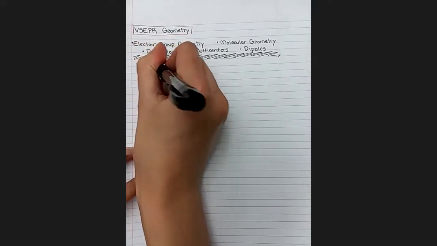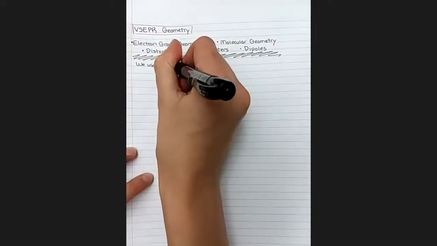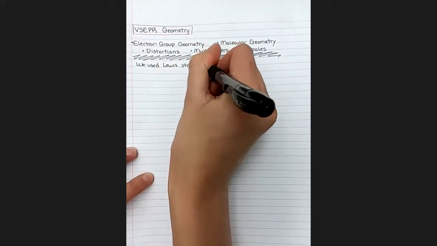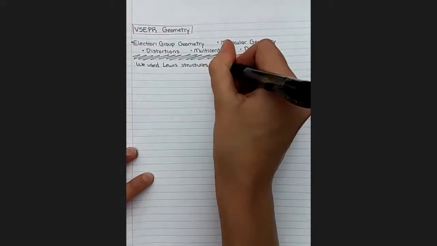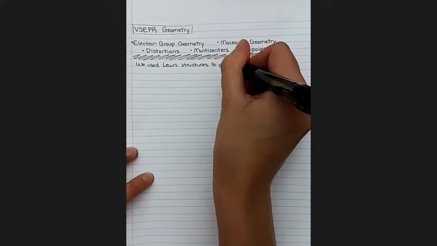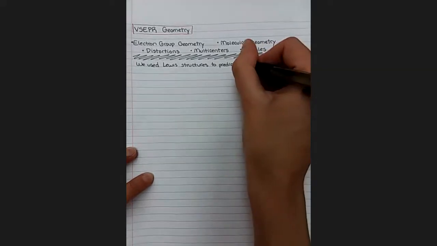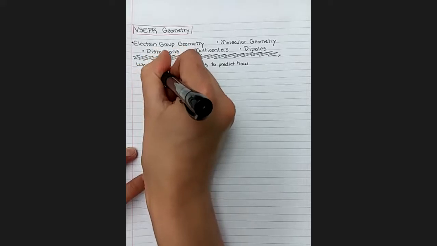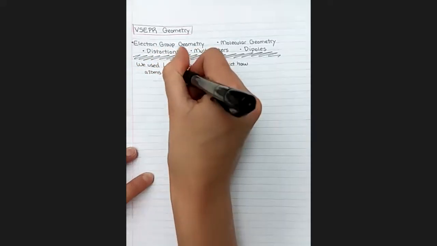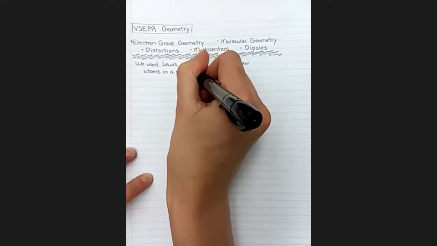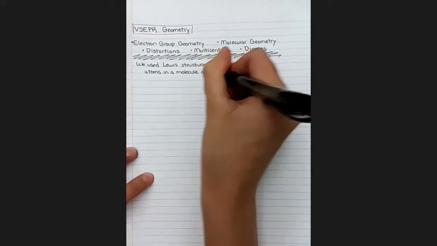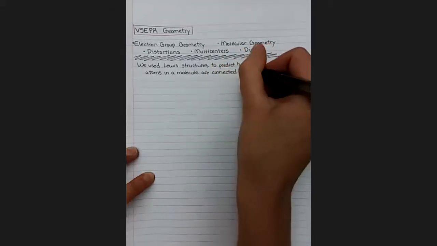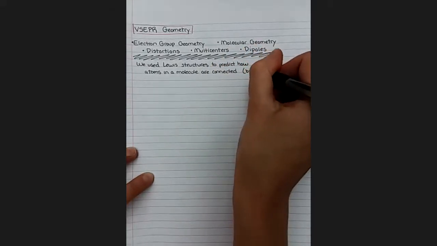So previously, we talked about Lewis structures. We spent a lot of time drawing Lewis structures correctly for atoms with different numbers of valence electrons, and we use them to predict how atoms in a molecule are connected. They are connected by bonds. They are bonded together.